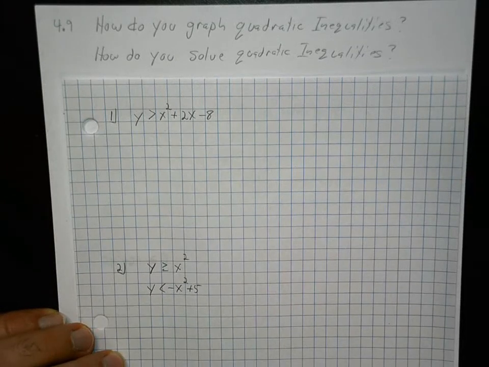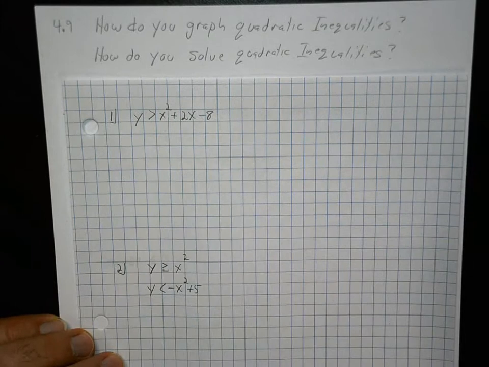All right, we're moving on to section 4.9. In this section, we want to learn how do you graph quadratic inequalities and how do you solve quadratic inequalities. So there's kind of two separate parts in this section. So let's start with the graphing quadratic inequalities first.